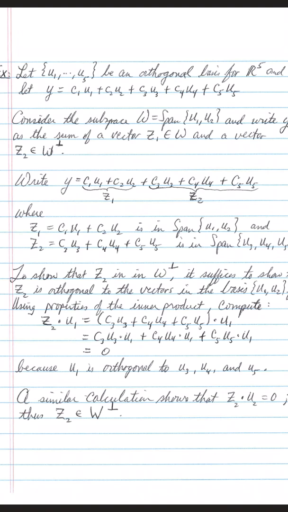Let u1 through u5 be an orthogonal basis for R5, and we're going to let vector y be a weighted expansion of 5 weights, c1 through c5, multiplied with each of those 5 vectors.